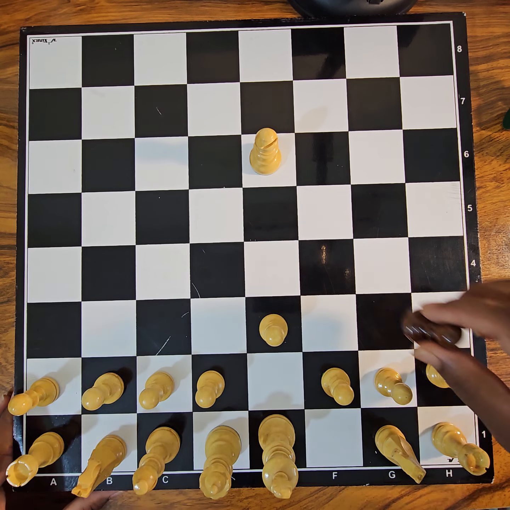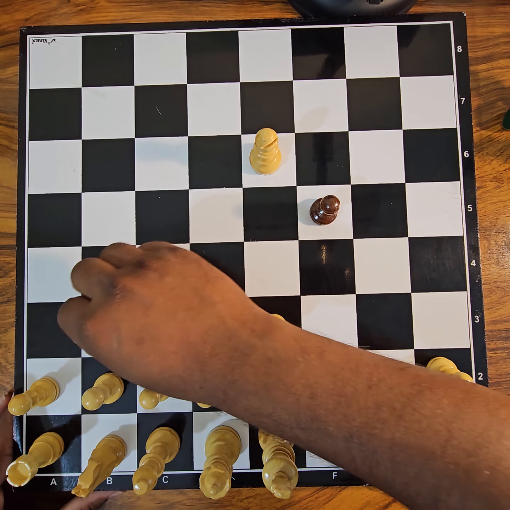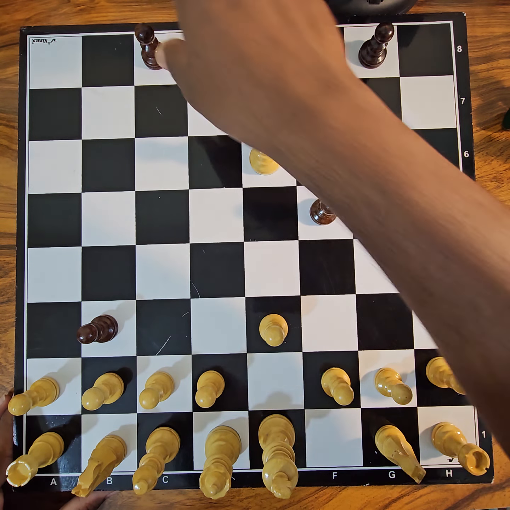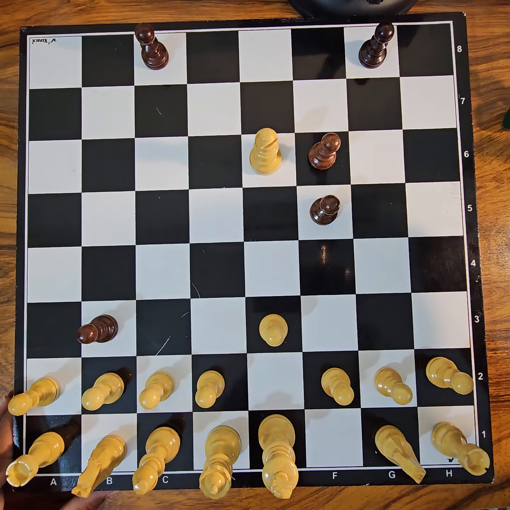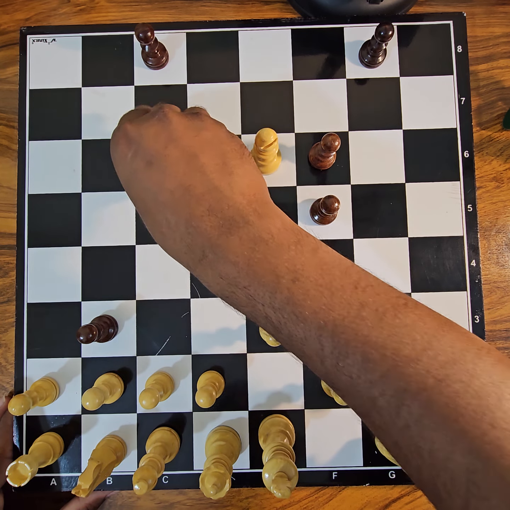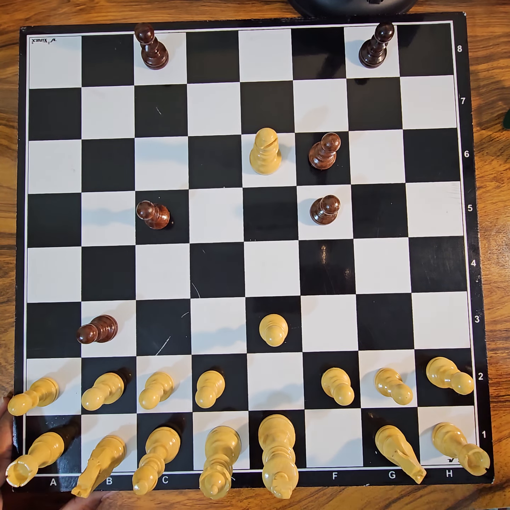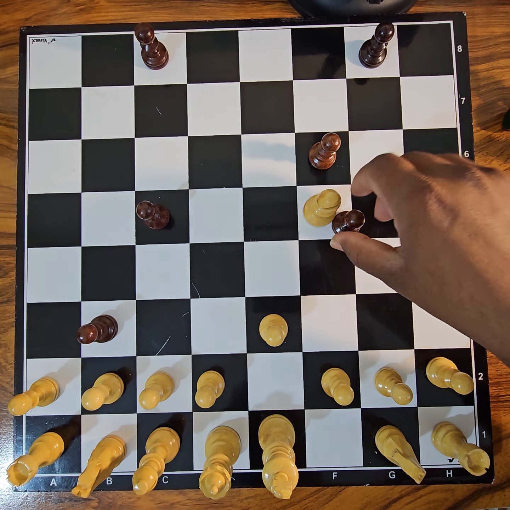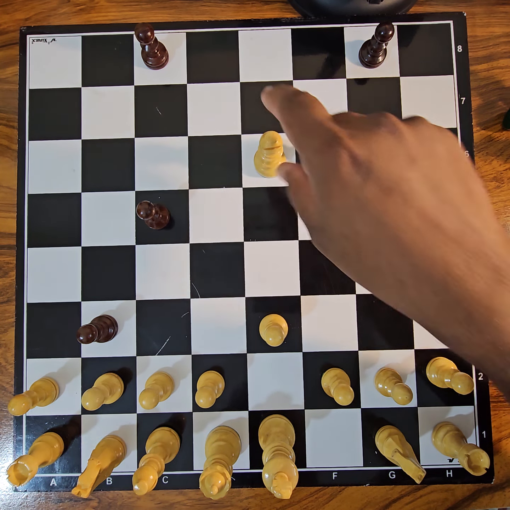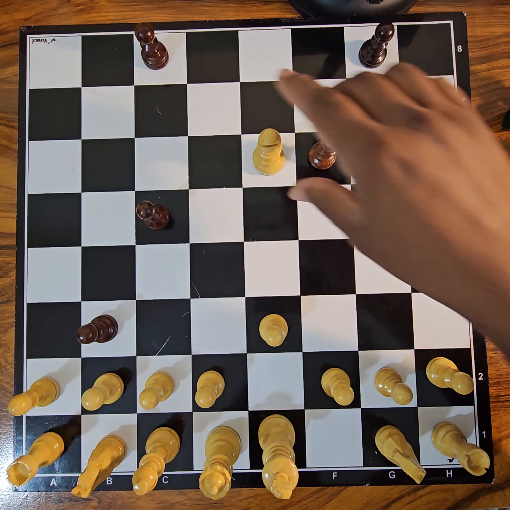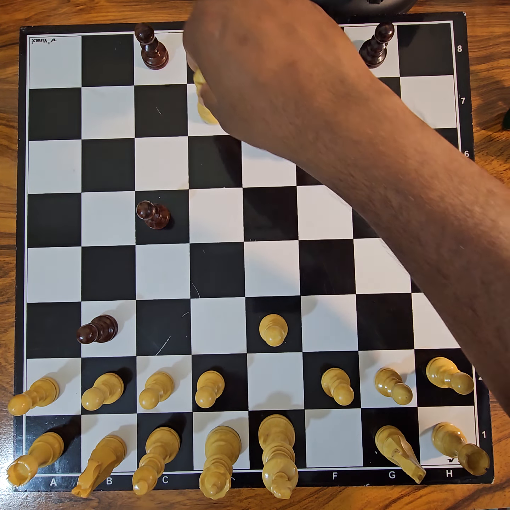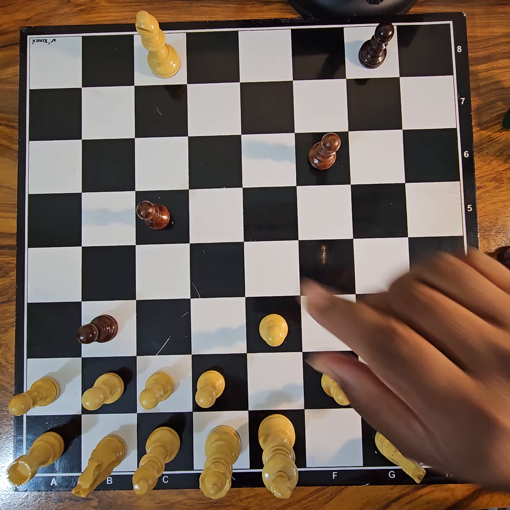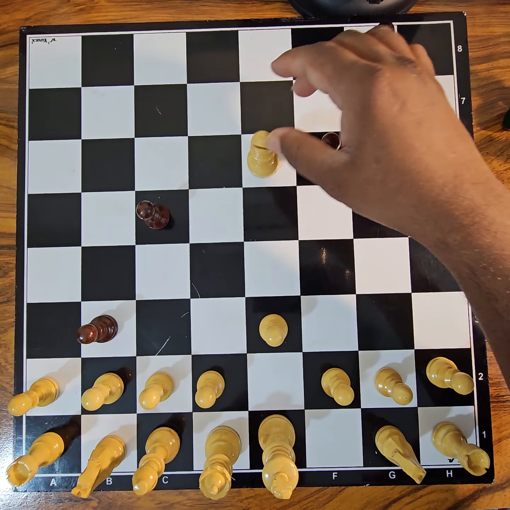How does it capture? It captures diagonally. I have put some pieces in its path, so it can capture this piece and eliminate it, because this is how it moves diagonally. And it can also capture this piece and eliminate it from the board because it moves diagonally.